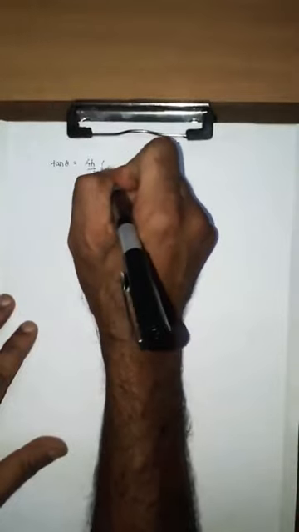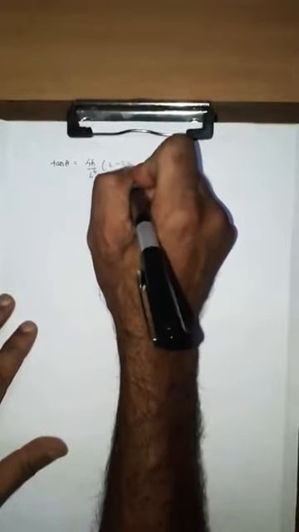Now, dy by dx is also considered as tan theta. So tan theta is equal to 4h by L square into L minus 2x. dy by dx is nothing but tan theta.